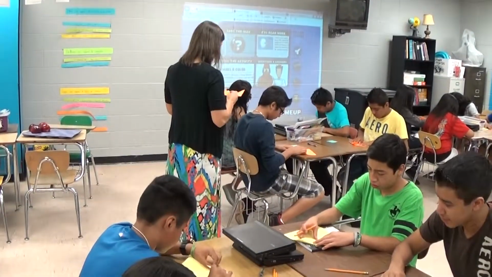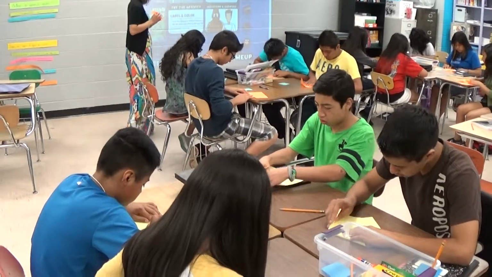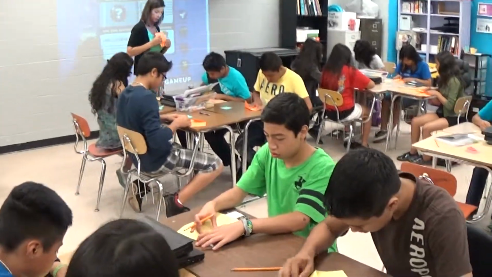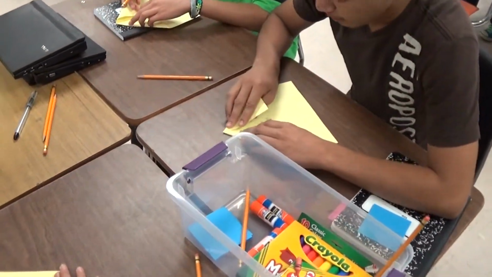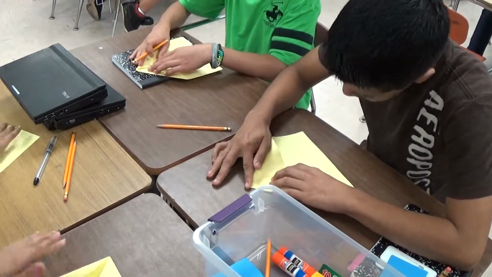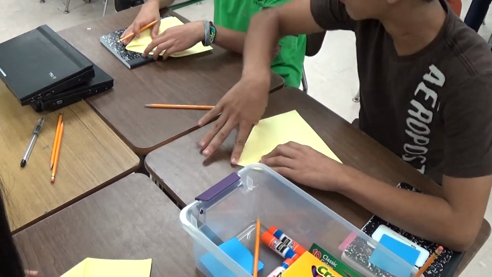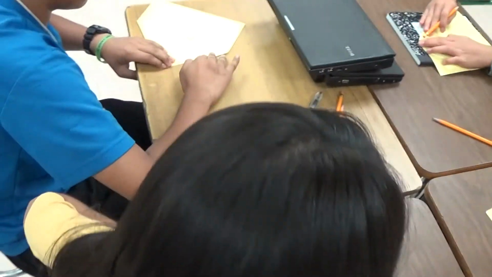Then you're going to fold another triangle into the middle. Basically, you're making another square. To the back of the plane, to the bottom of the plane, to the front of the plane, and to the top of the plane. If it's not perfect, please don't worry about it. Just do the best you can.